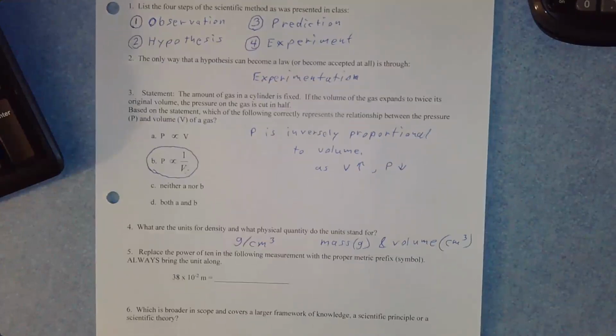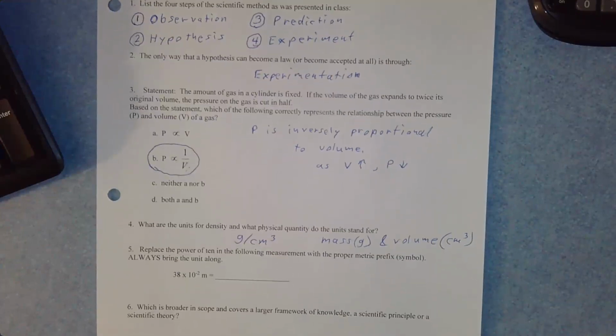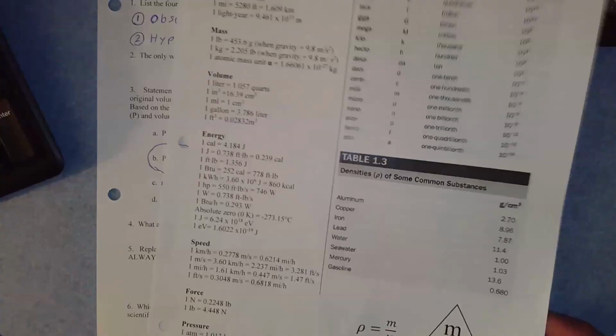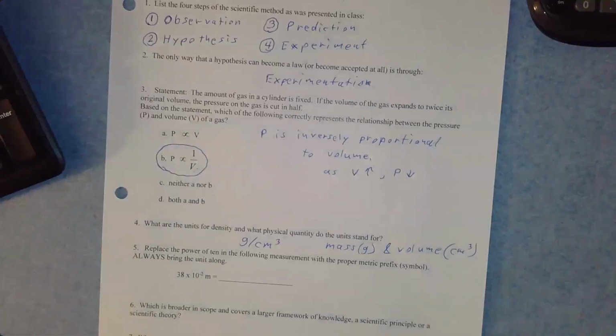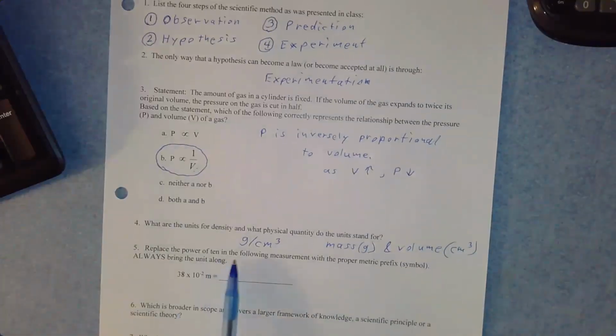All right, number 5. Go ahead and look up in your tables from the formula sheet that will be given to you on the test. Again, this formula sheet is going to be given to you on the test, so you'll have all this information. Go ahead and find, replace the power of 10 in the following measurement with the prefix. So go ahead and do that.